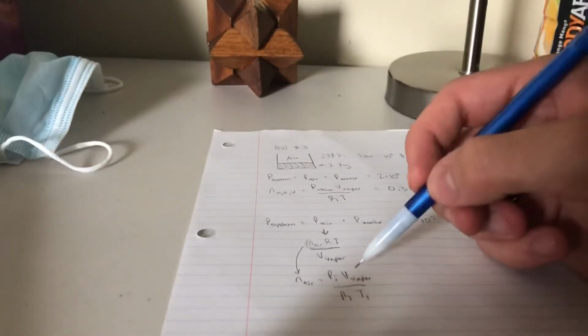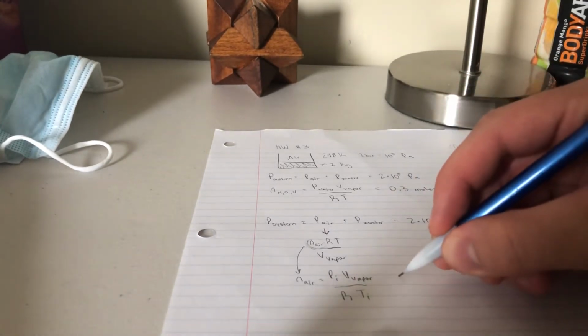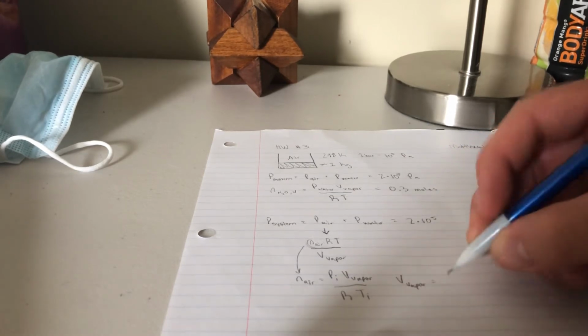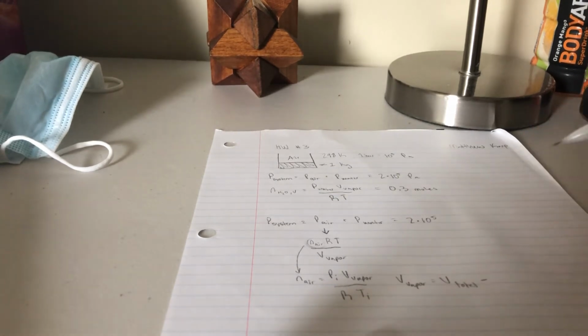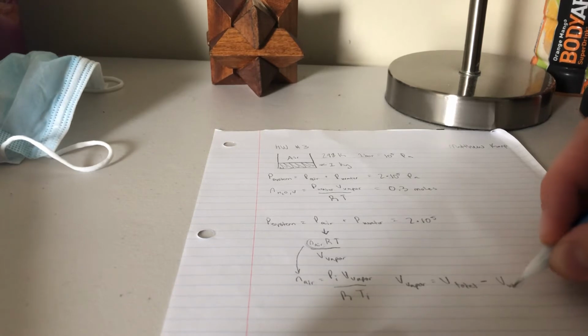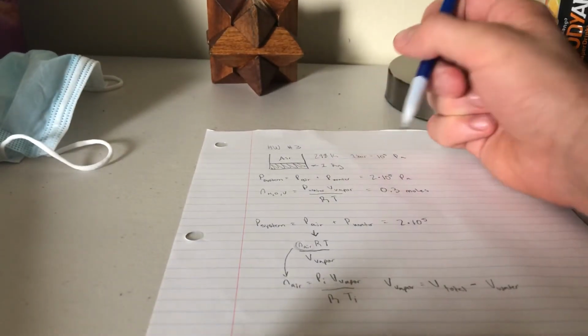And to solve for this volume of vapor, we need one more small equation, which is just equal to the volume of vapor is equal to our total volume of our system, which we don't know, minus the volume of our water, which can be found by taking this 1 kilogram up here and dividing it by the density of water.